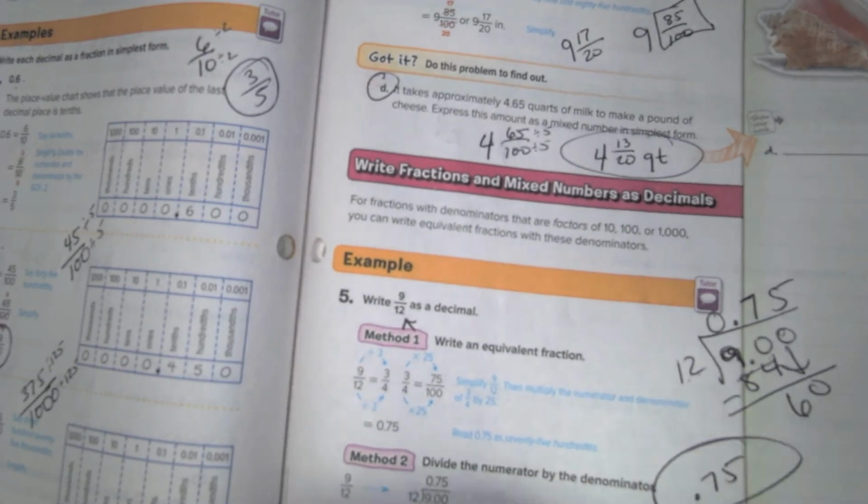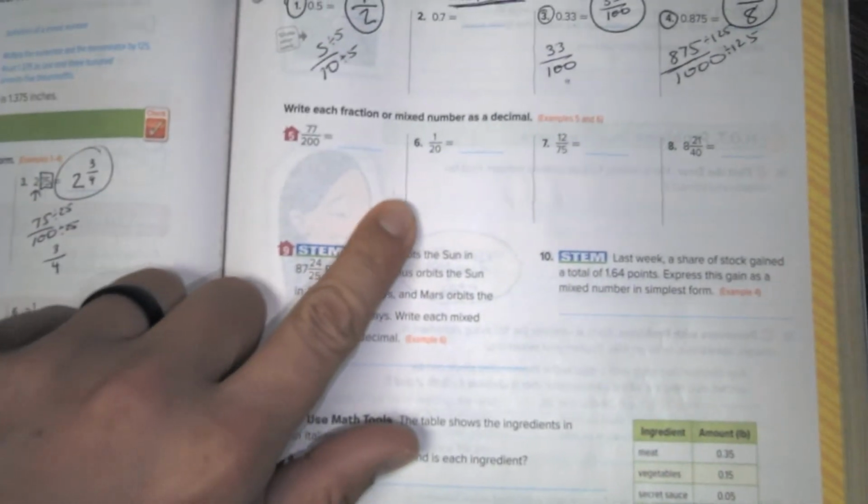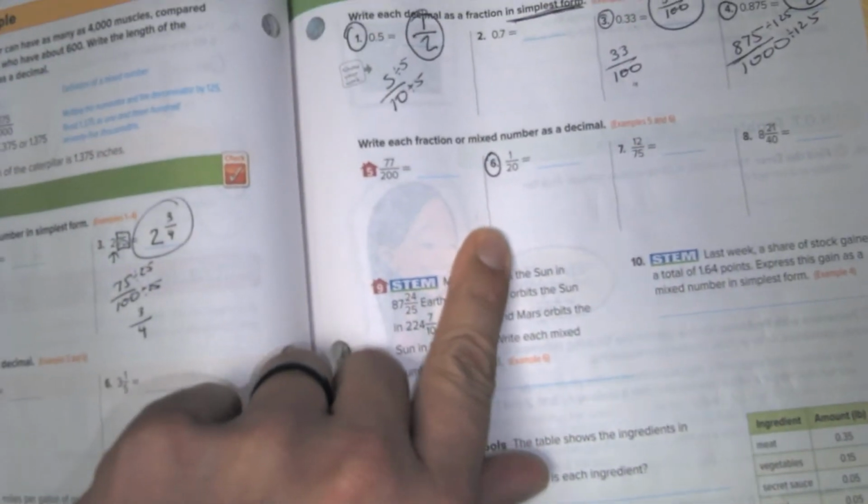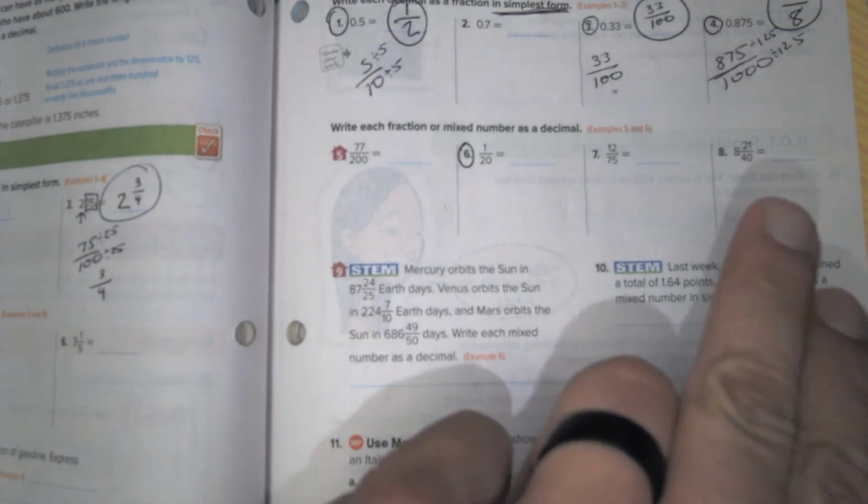Okay, so let's do a couple more of those because they can be tough. All right, I am going to do number 6 on page 93. Okay, I'm going to show you one way to do it, and I'm going to do method 1 where you try to get 10, 100, or 1,000 on the bottom. And then number 7, I'm going to do the division way.